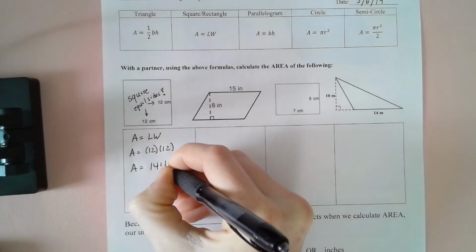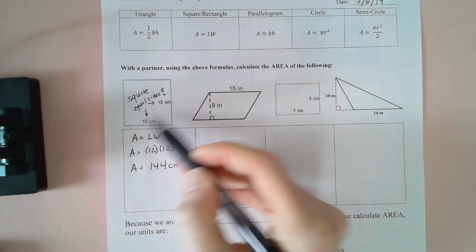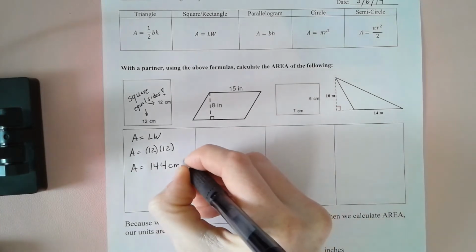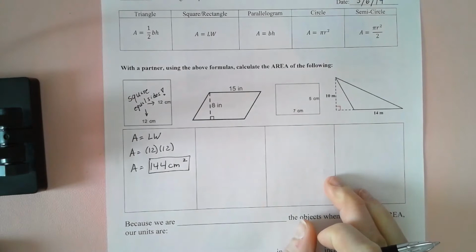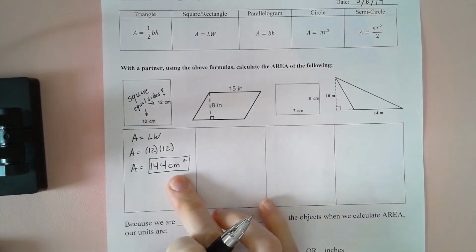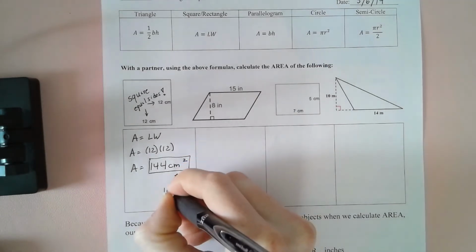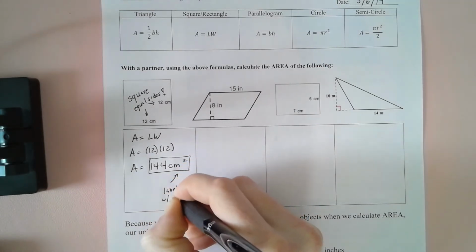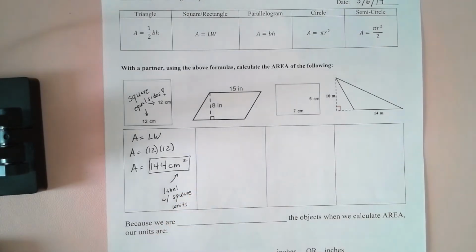When we talk about area, remember we talked about how much space it covers, and so we're using square units. So again, reminder on that. If you don't have all three of those steps with the label, make sure you label it. Again, anything on these notes should be in your notes. Pause the video if you need to.